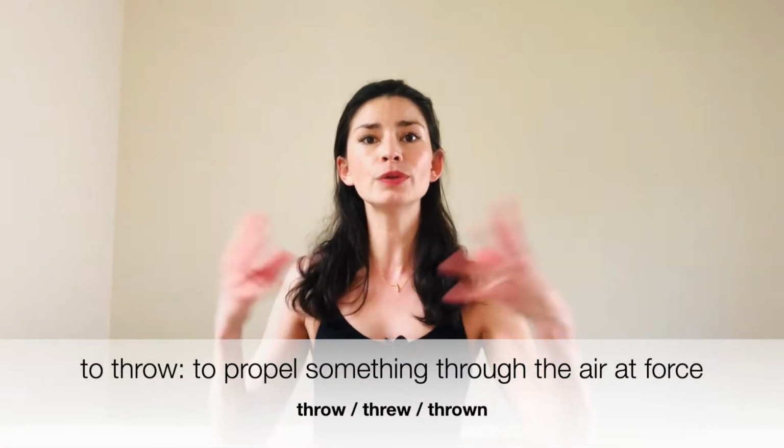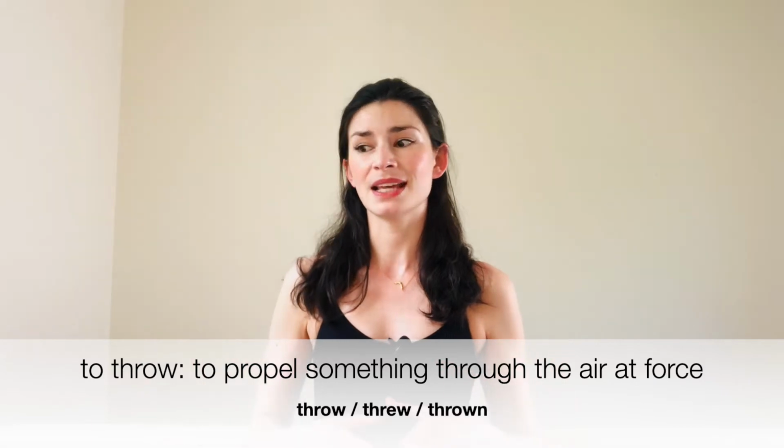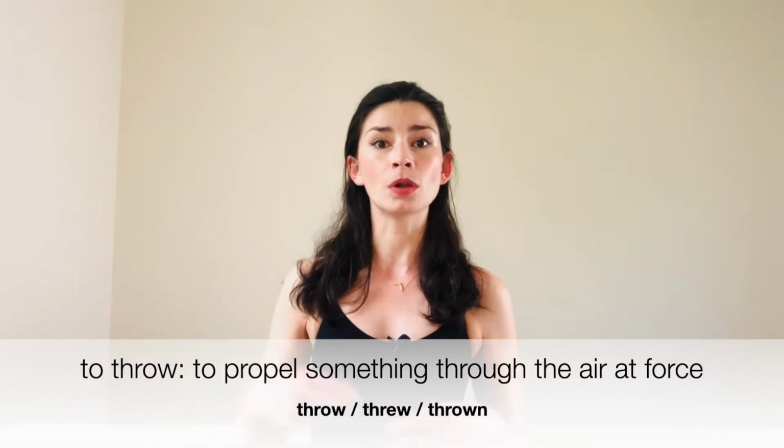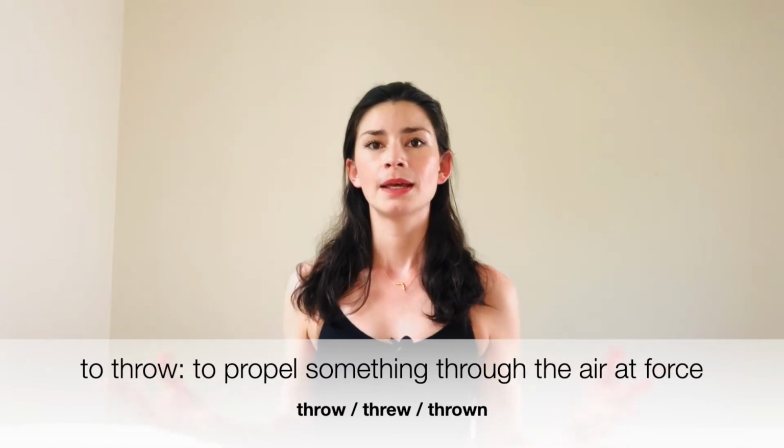So throw in and of itself means to propel something through the air at force. You could use this in terms of throwing a ball. We threw a ball to each other in the park.